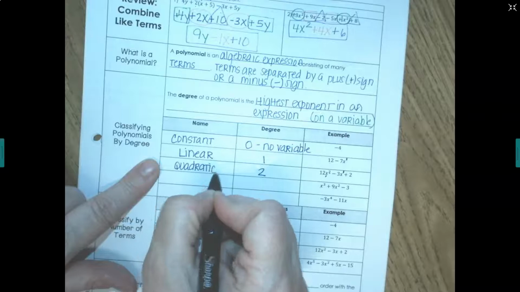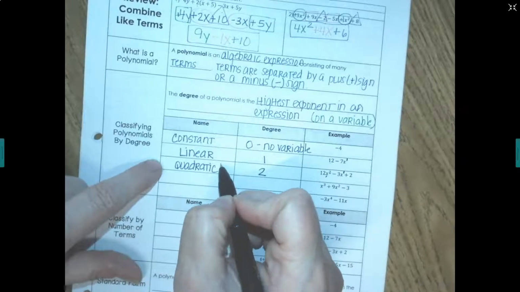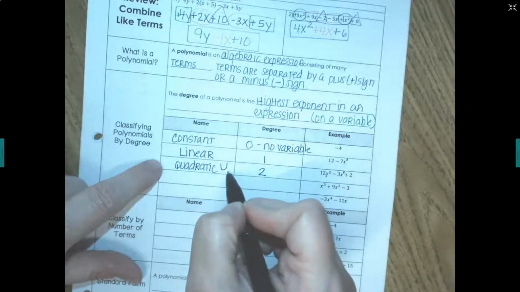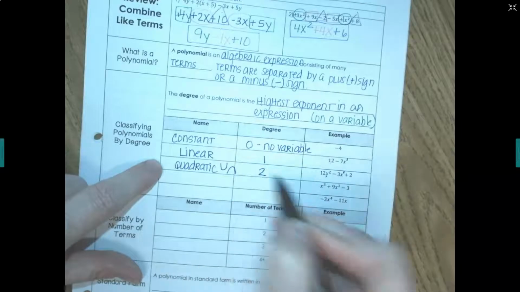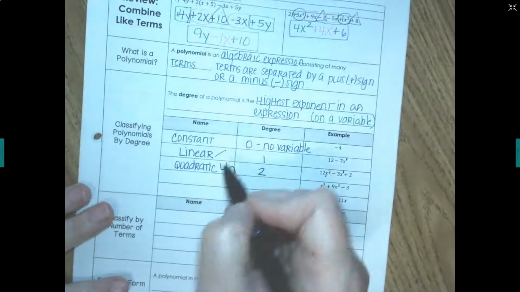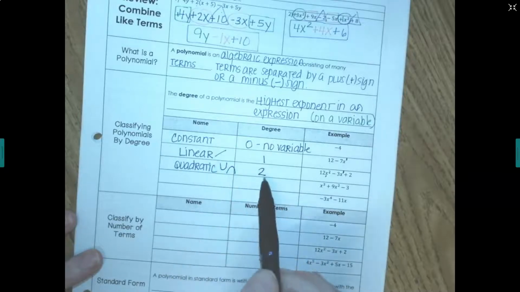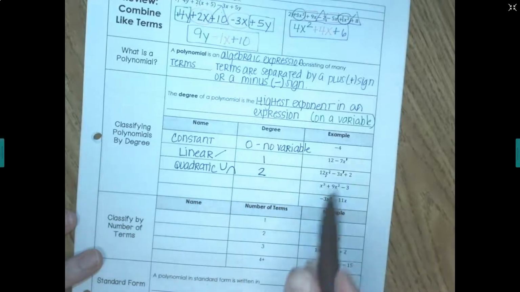We're going to be talking a lot about these in the second semester. If we were to graph this on a graphing calculator, it would look either opening up, it's a U-shaped graph, or opening down. Okay, and of course a line is just a straight line. Okay, so these have graphs associated with them. What we're really wanting to get is if the highest exponent is 1, it's linear. If the highest exponent is 2, it's quadratic.